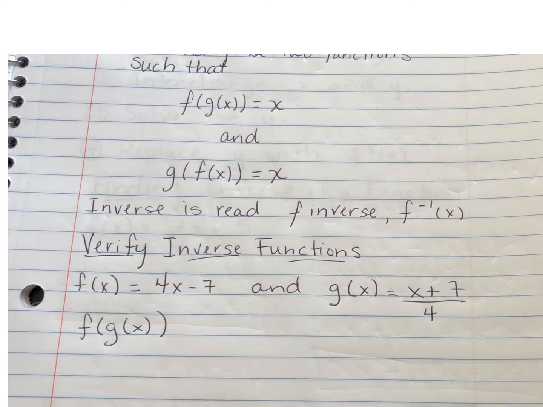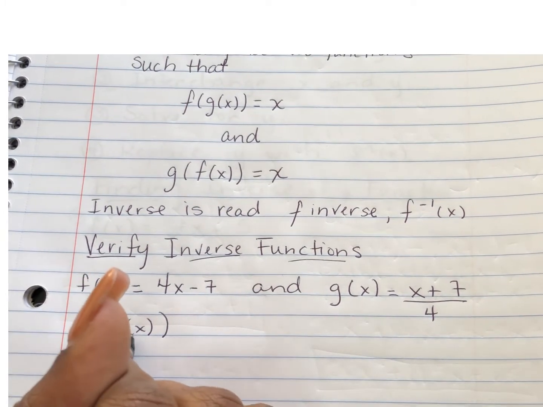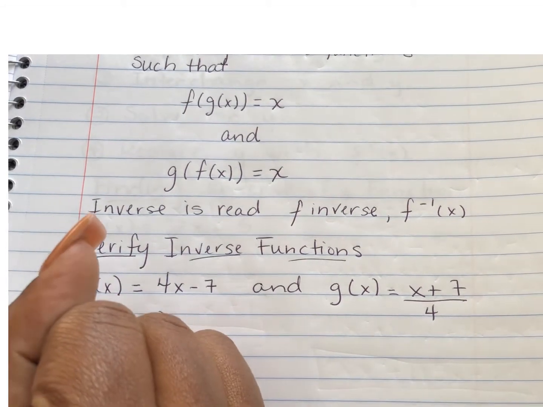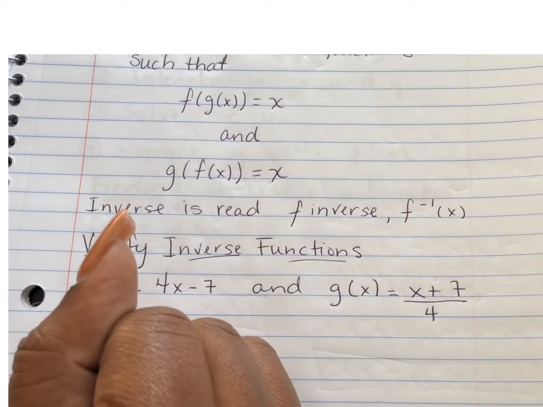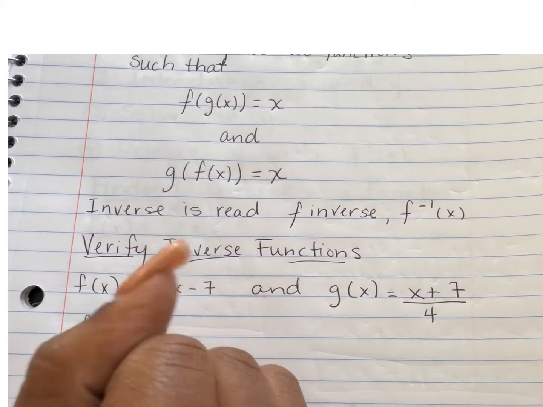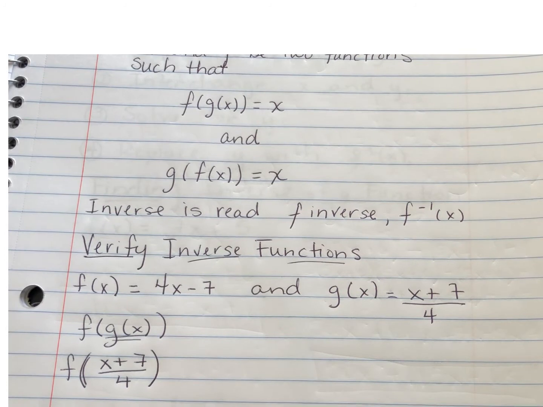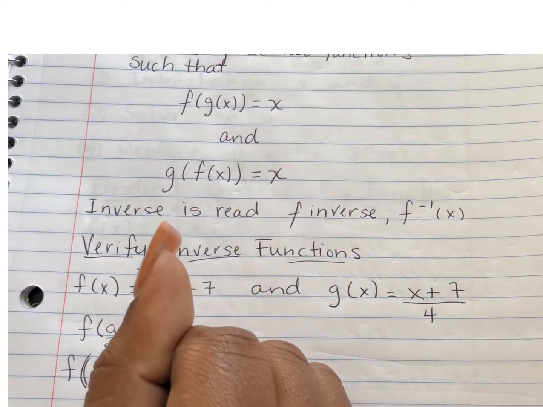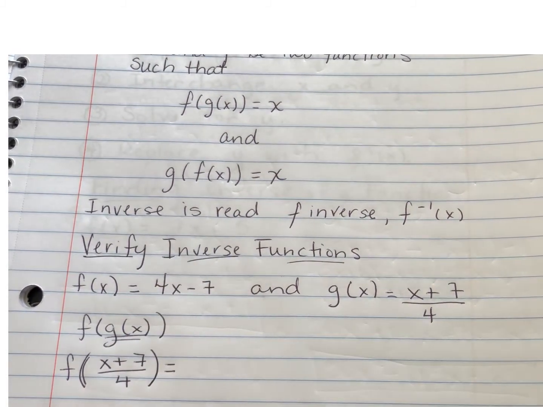In the previous lesson, we learned that we just replace g of x with what they've given us. And we have f of x plus 7 divided by 4. So all we did was replace g of x with what they gave us. Now take a look at f. Everywhere we see x, we're going to plug in x plus 7 divided by 4.